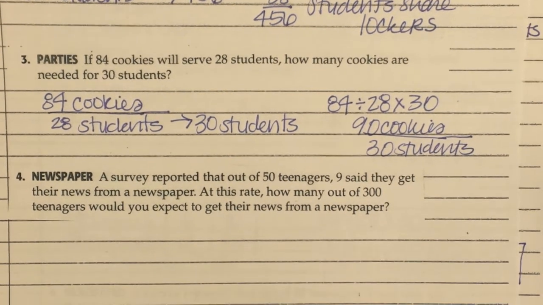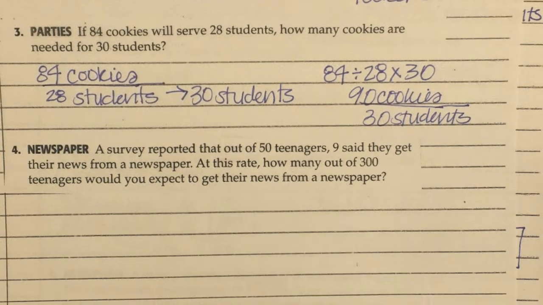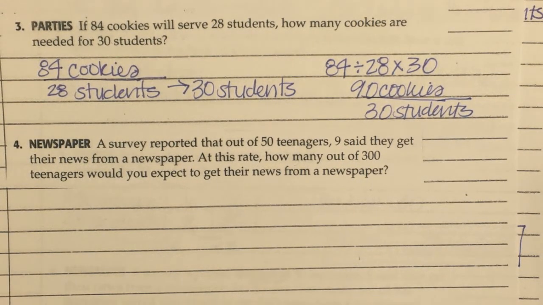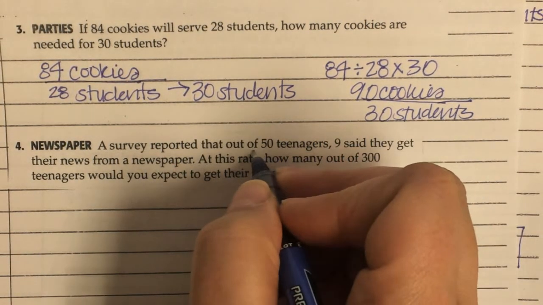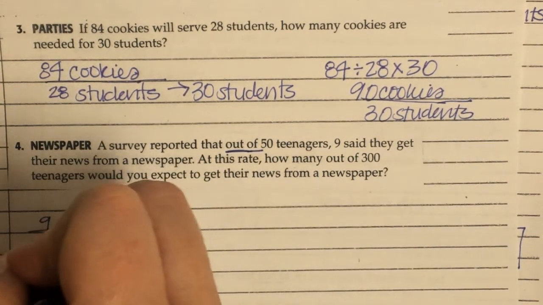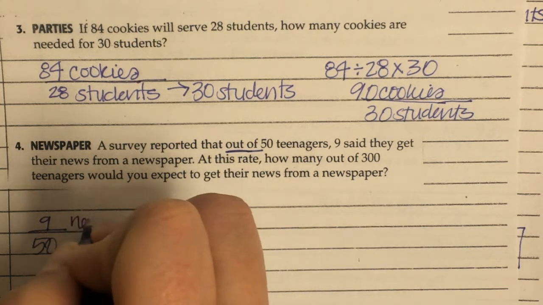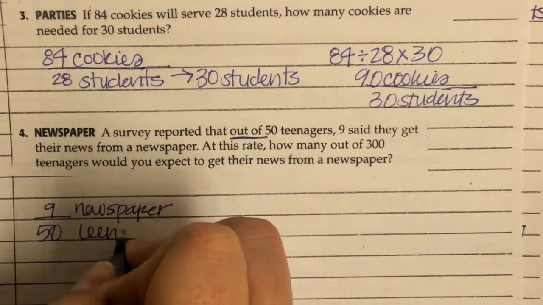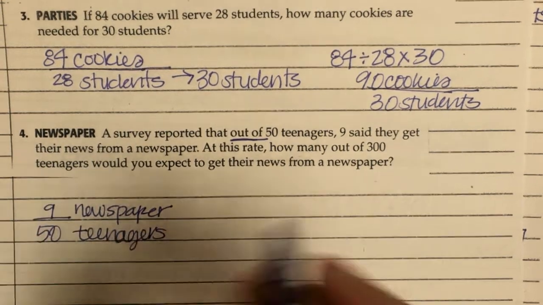Okay, here we go. A survey reported that out of 50 teenagers, 9 said they get their news from a newspaper. How am I writing my ratio? Very good. Why do you think that? Because there's 300 teenagers on the bottom. Okay, there we go. So we're looking right here, teenagers, and it says out of. So we want to make sure we have 9 out of 50. These 9 get their news from a newspaper, and 50 was the number of teenagers.